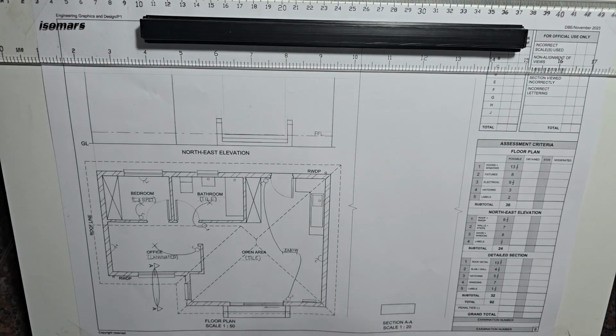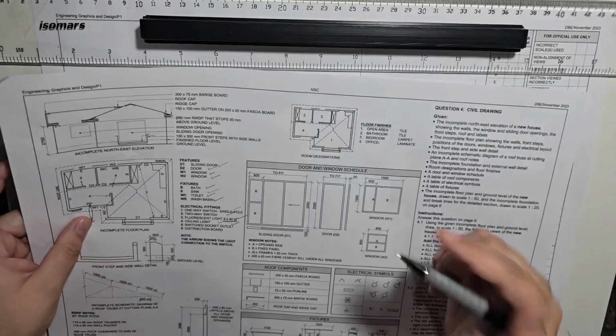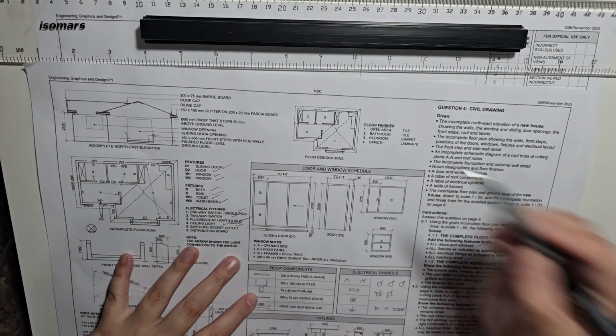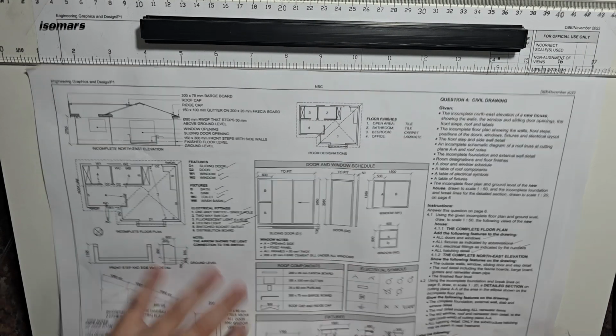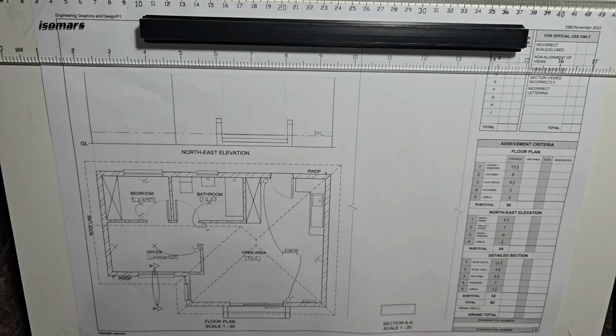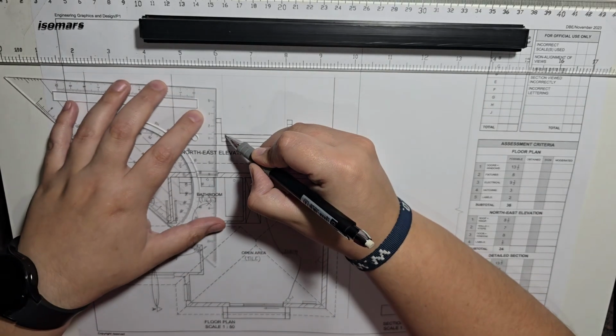The door height is going to be 2050. It is 41 millimeters high from the floor.